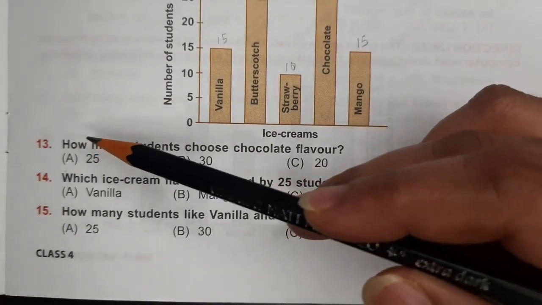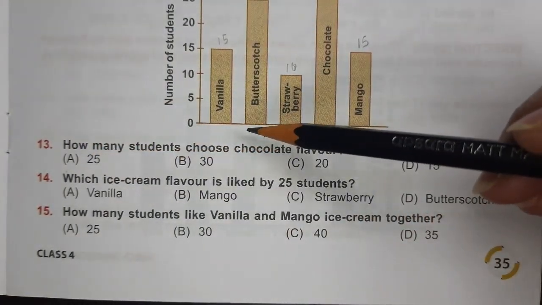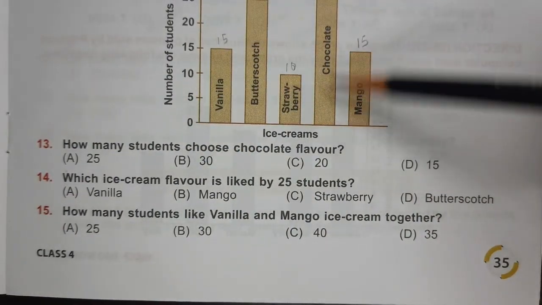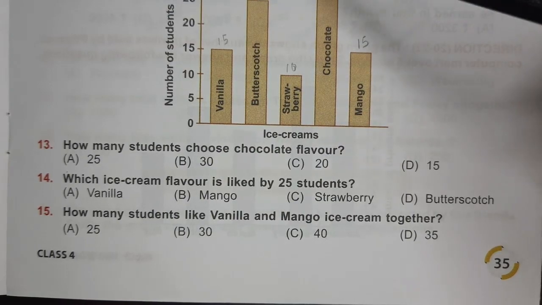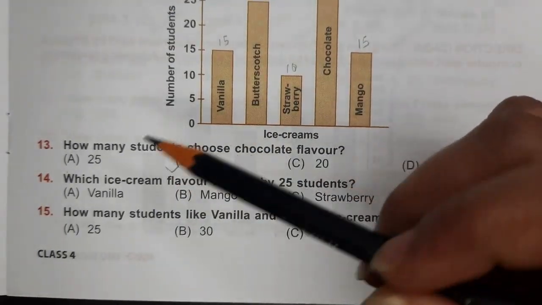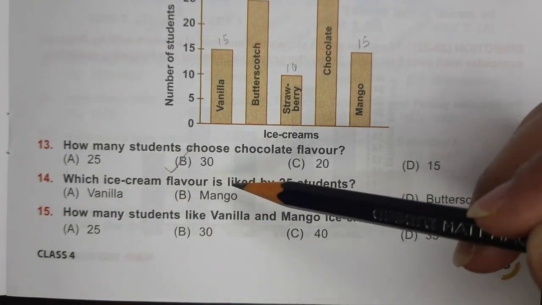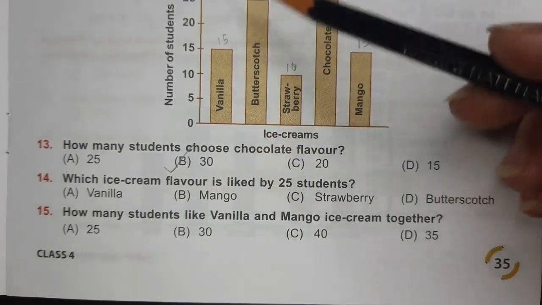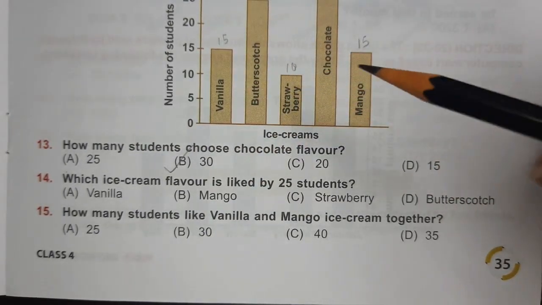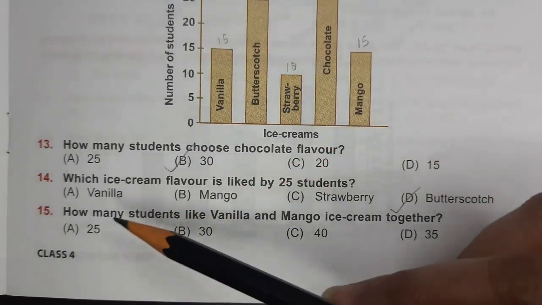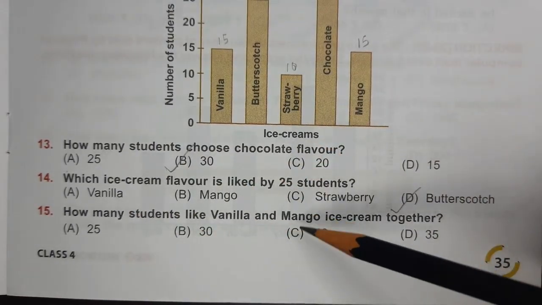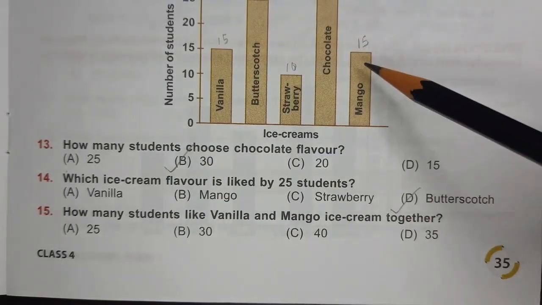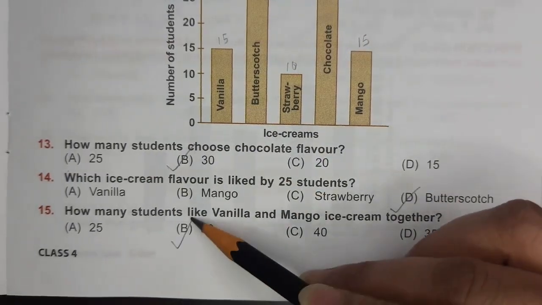Question number 13. How many students chose chocolate flavor? Okay, so how many students chose chocolate? It was 30 on that particular bar graph, which is option B. What ice cream flavor is liked by 25 students? It is butterscotch, which is option D. How many students like vanilla and mango ice cream together? So vanilla and mango, 15 plus 15, it is 30, which is option B.